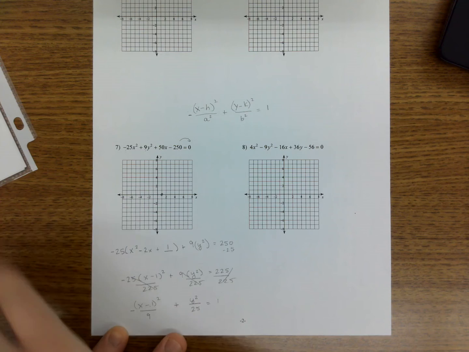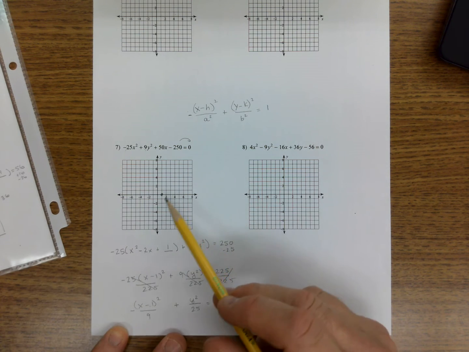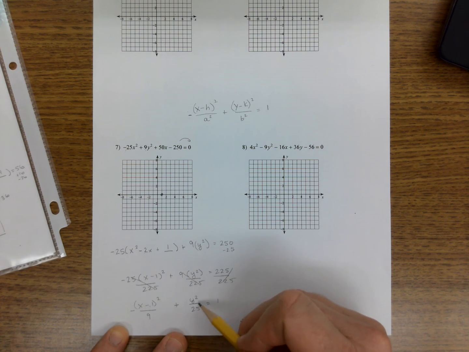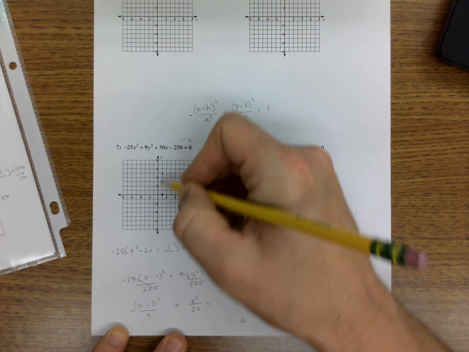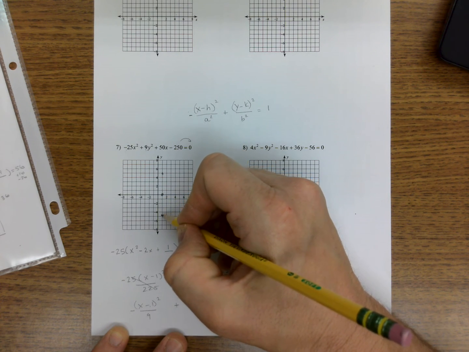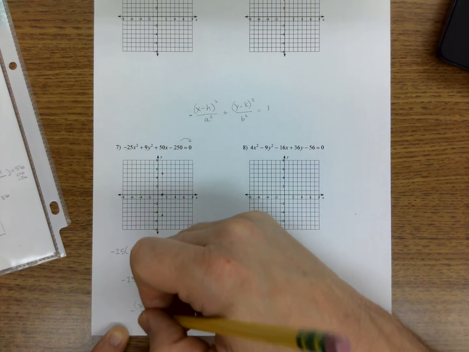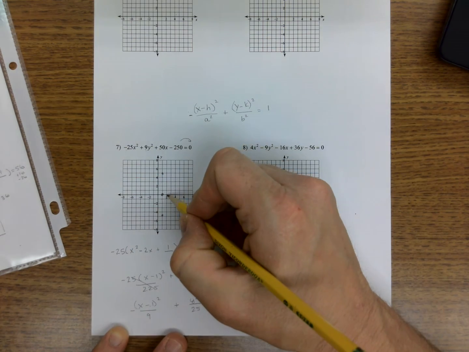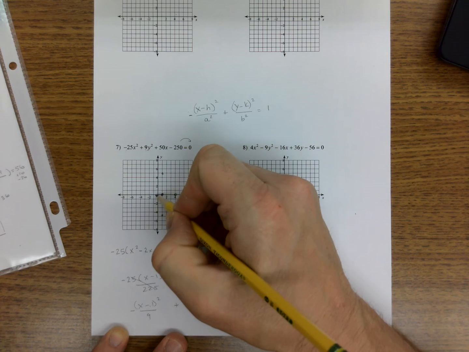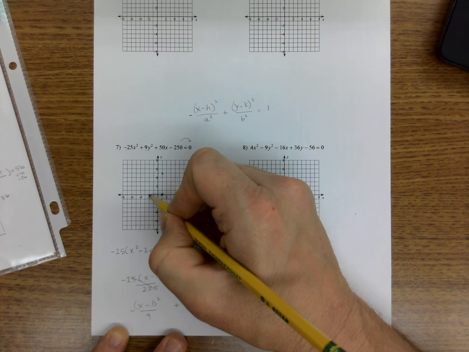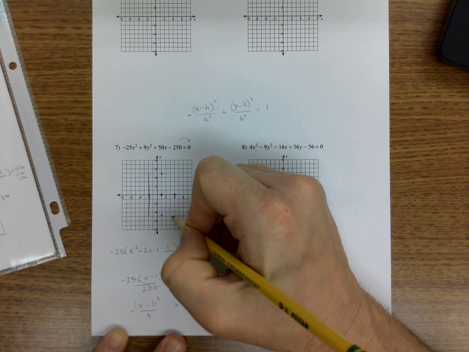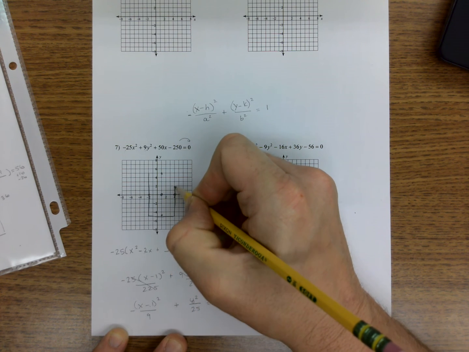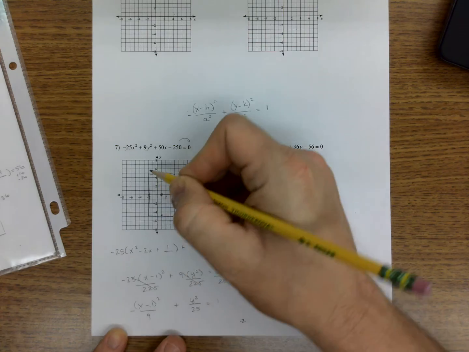Now let's go ahead and make our box for where the ellipse would be. Well, on the x-axis, it's 5 up: 1, 2, 3, 4, 5. Down 1, 2, 3, 4, 5. And on the y, it's the square root of 9, which is 3: 1, 2, 3. And 1, 2, 3. This is going to make our box. And if I draw this box out nice and neat, this box right here is where my ellipse would be.